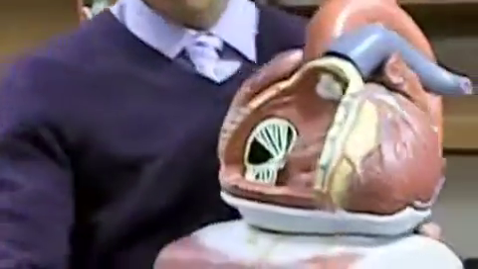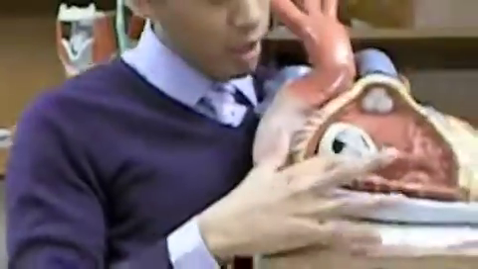Go on to this part of the heart. I should have it as well. A lot bigger here. You can see here's the tricuspid valve, and the little heart strings are the chordae tendineae.